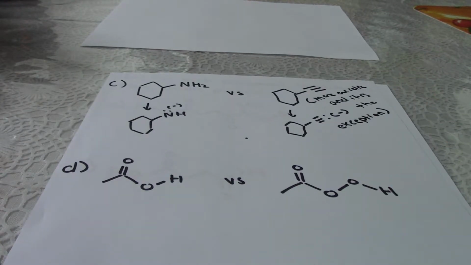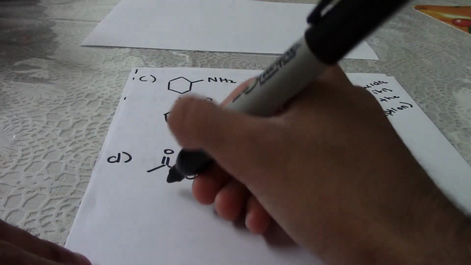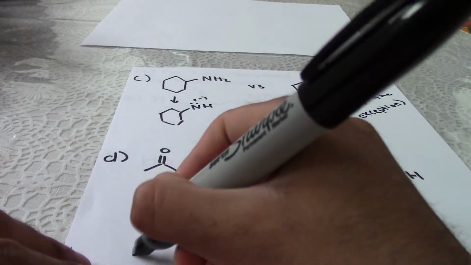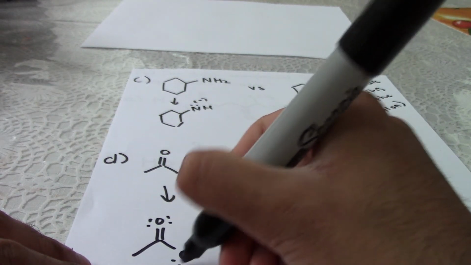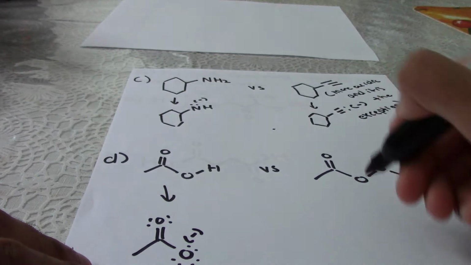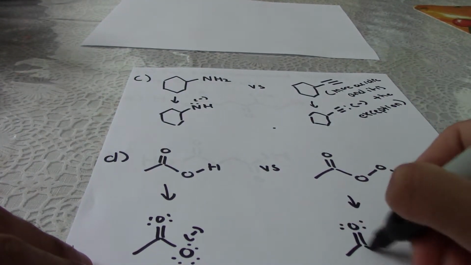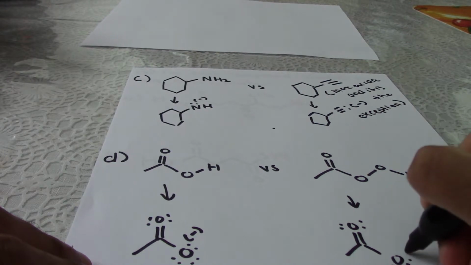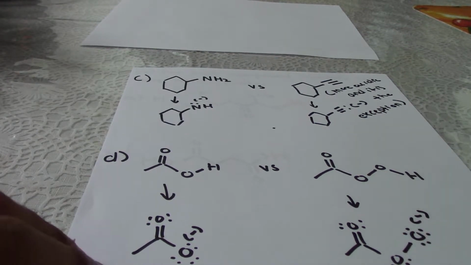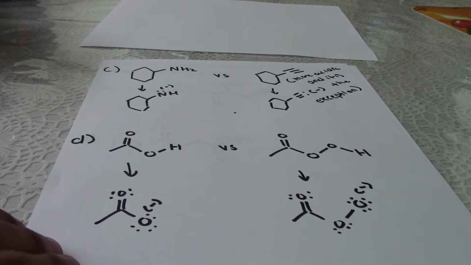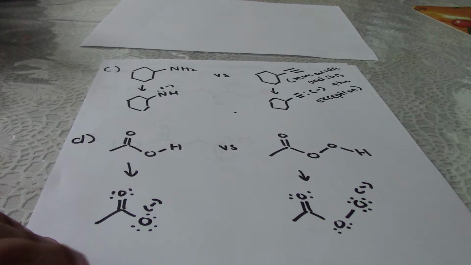Now, if we look at this last example over here, if I deprotonate, I get the negative charge on the oxygen. If I deprotonate this one as well, I get the negative charge on the oxygen as well. So factor 1 doesn't help us, and there are no other orbitals or inductive effects to consider.